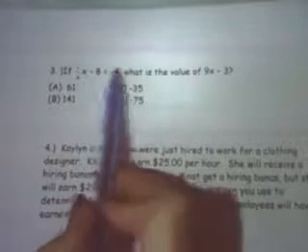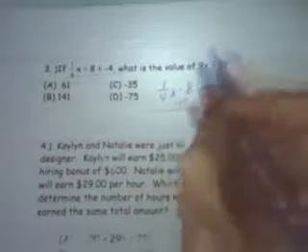Number 3. If 1/4 times x minus 8 equals negative 4, what is the value of 9x minus 3? Well, to find what 9 times x minus 3 is, I have to know the value of x. I can find x by solving for x in this first equation. So I have 1/4 x minus 8 equals negative 4. Remember, how do we get x by itself? First, I'm going to add 8 to each side. That leaves me with 1/4 x equals 4.